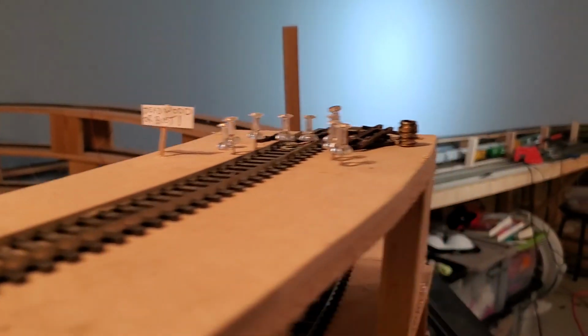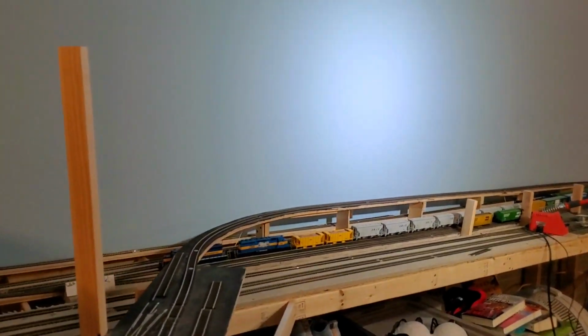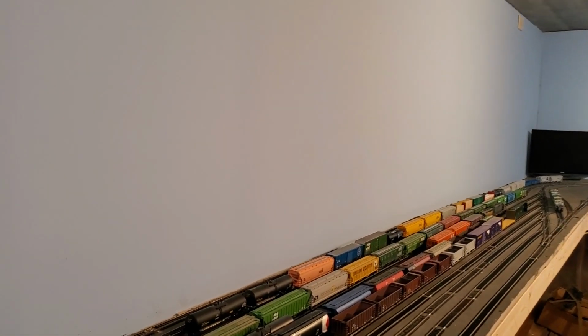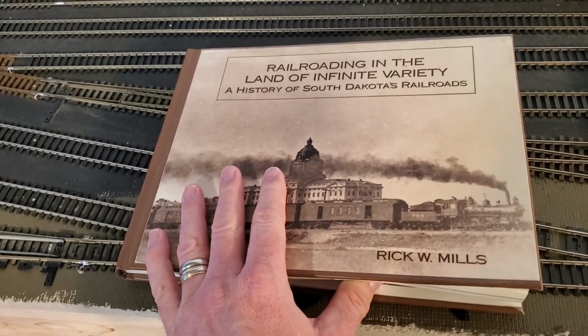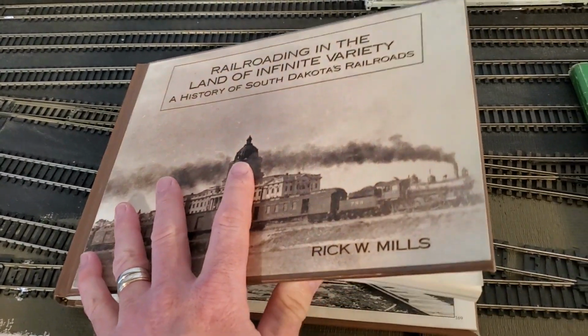And then we have the High Line. No conversation about this HO scale model railroad would ever be complete without talking about me modeling the line between Edgemont, South Dakota and Deadwood, South Dakota as the top loop on this double-deck model railroad. My inspiration came largely from this Rick Mills book, which I first saw probably in the very late 80s or early 90s.